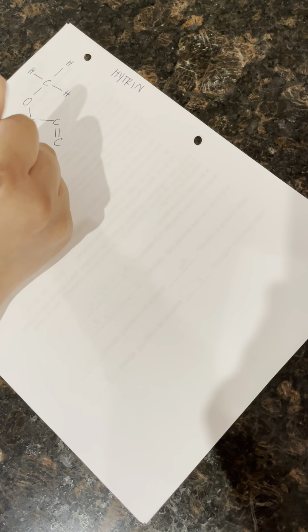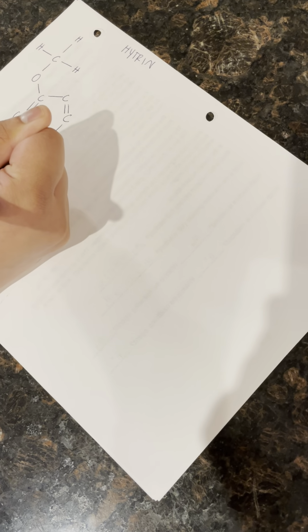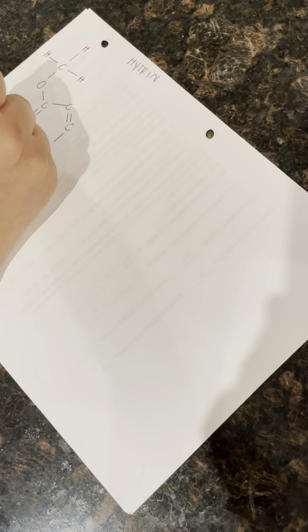We have a single bond carbon, another double bonded carbon right here. We have a single bonded carbon and double bonded also right there. Okay, so from this carbon right here, we have a single bond with an oxygen. Attached to that is going to be a carbon with 3 hydrogens attached to that. So from this carbon right over here, we're going to have another carbon attached to that with a single bond.